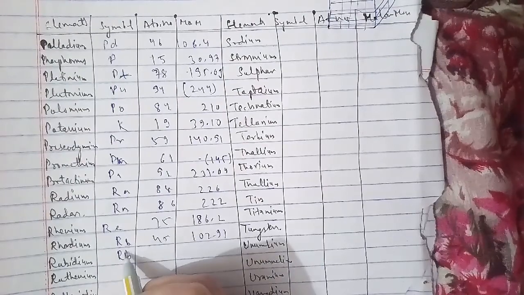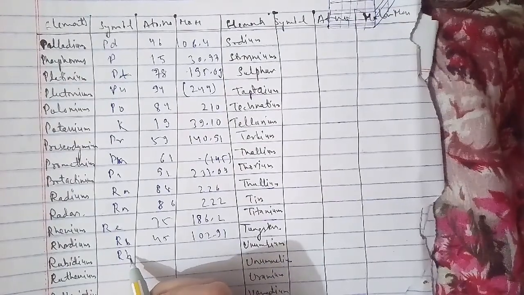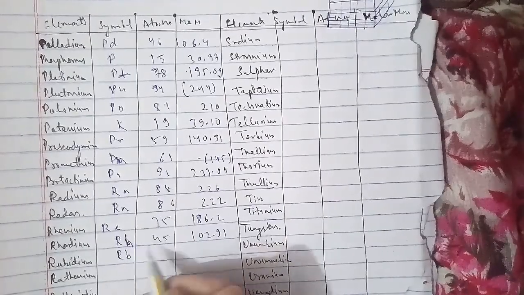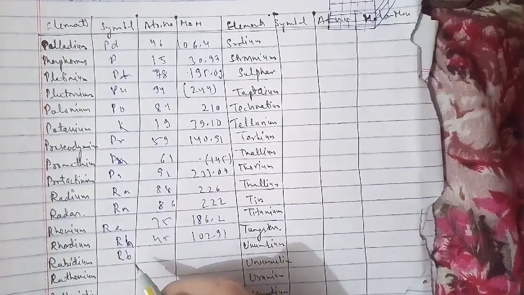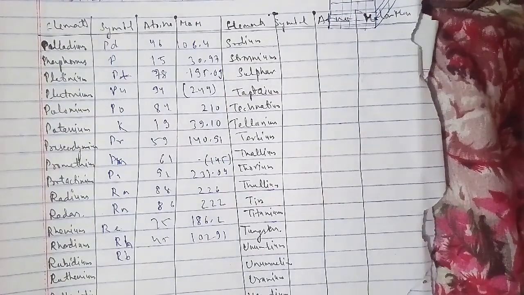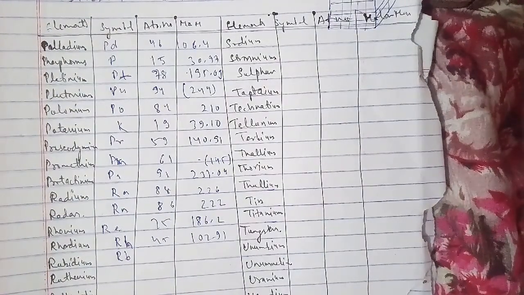Then we have Sr, that is 38, 87.62. Sulfur S, 16, 32.06. Ta, 73, 180.95. Tc, 43, 98.91.